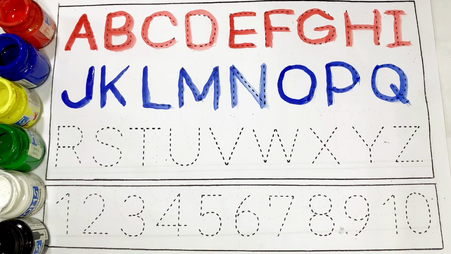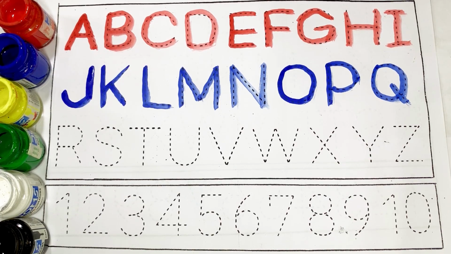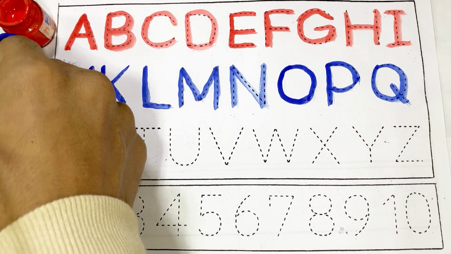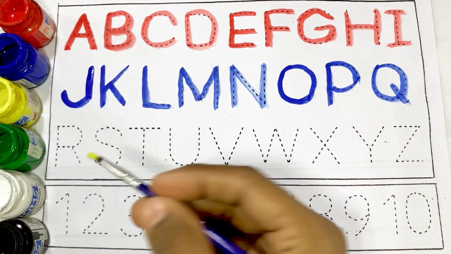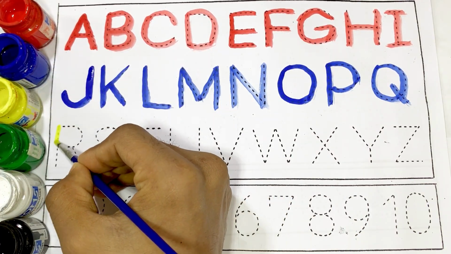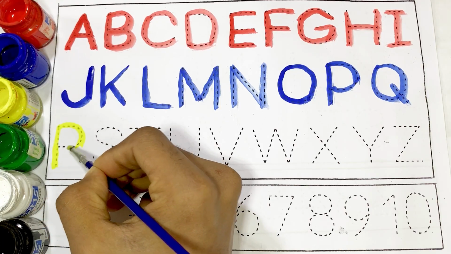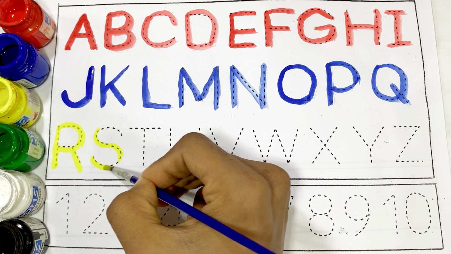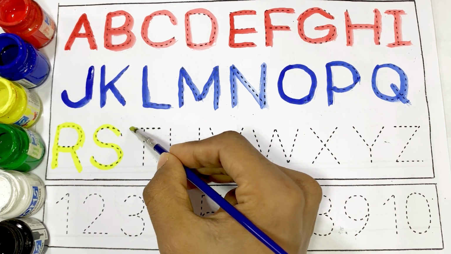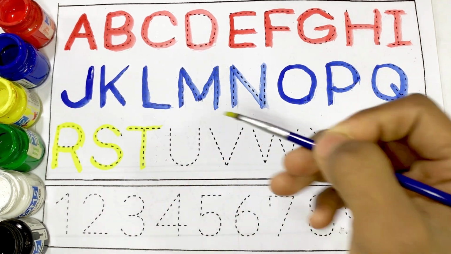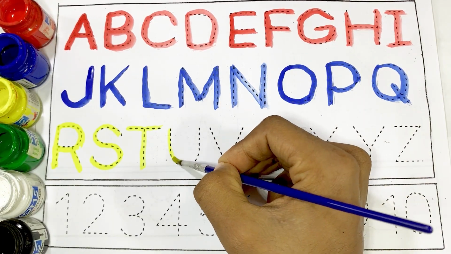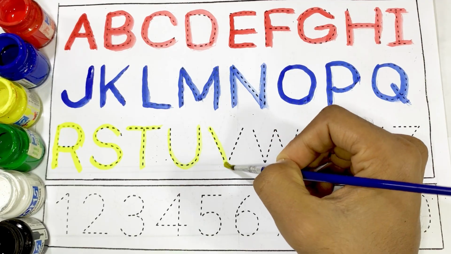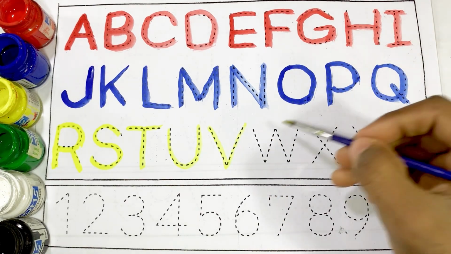Kids write R. The alphabet R, and the hue is yellow color. This is R. R for rose. This is S. S for sun. This is T. T for teacher. This is U. U for umbrella. This is V. V for van.